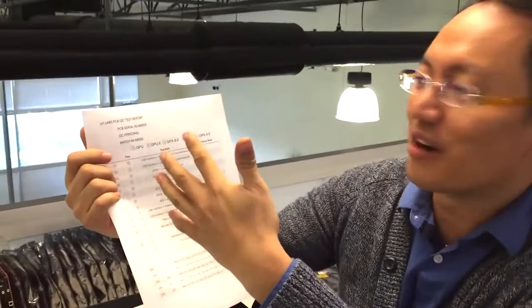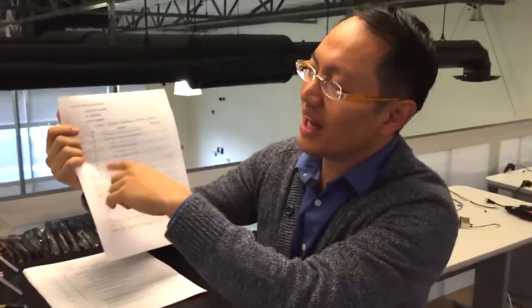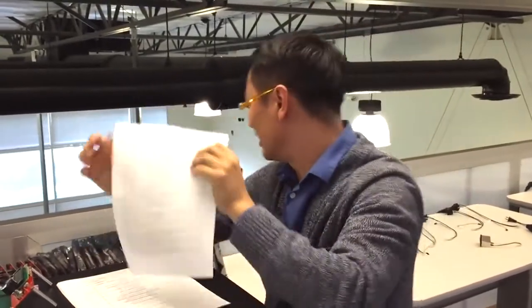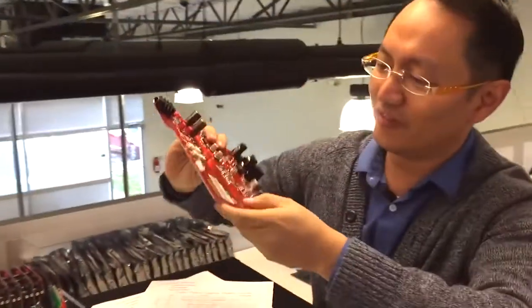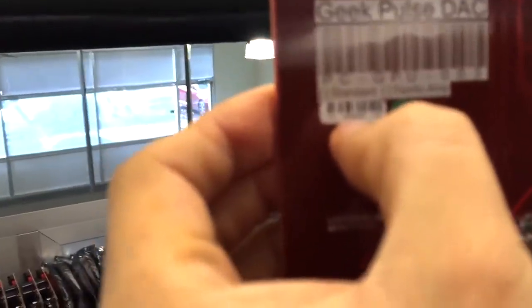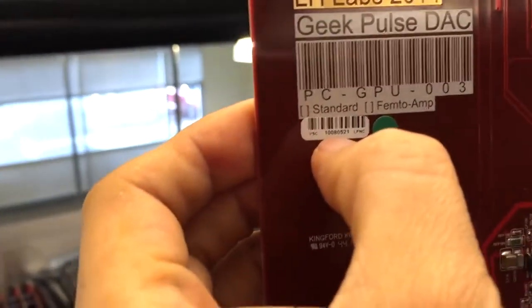Okay. Hi guys, here's our internal document for every QC report. We have a very unique serial number for each board. It's very little. You can see that. It's a serial number for each board.